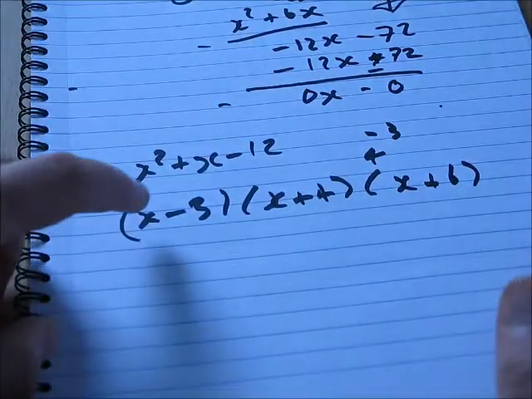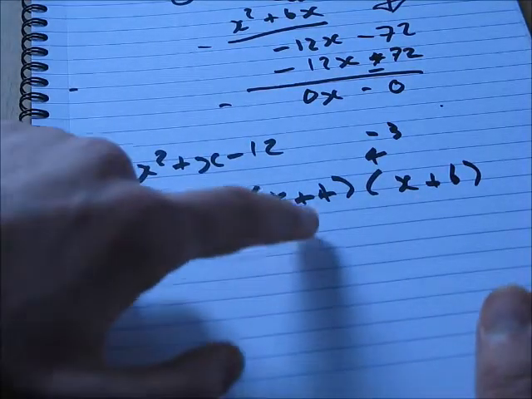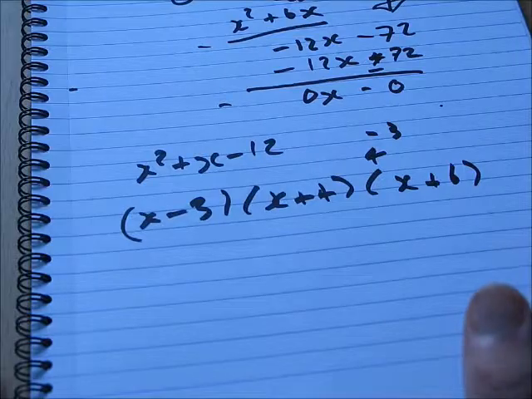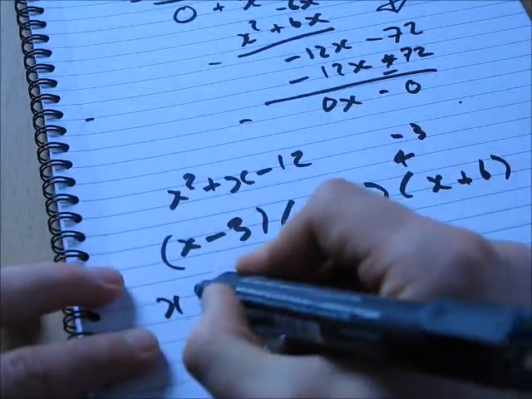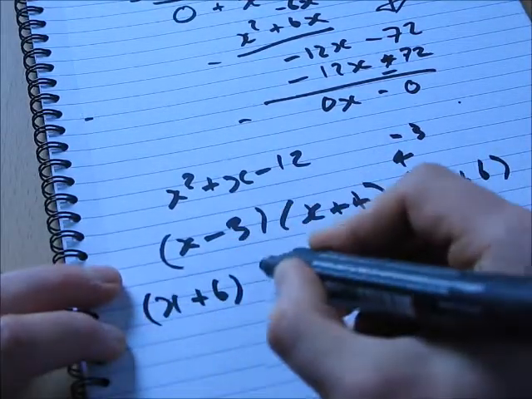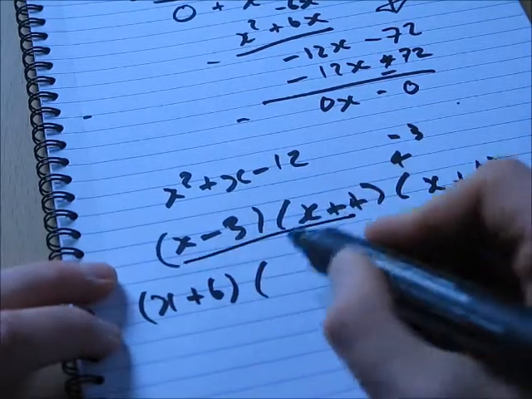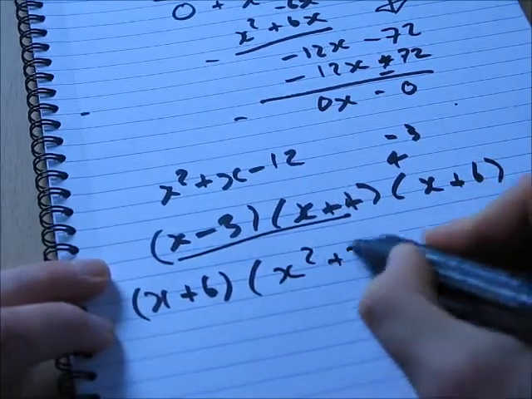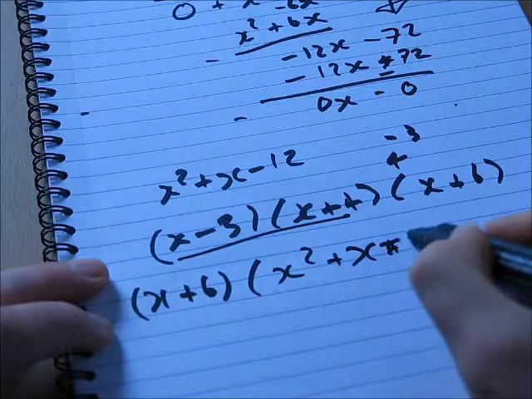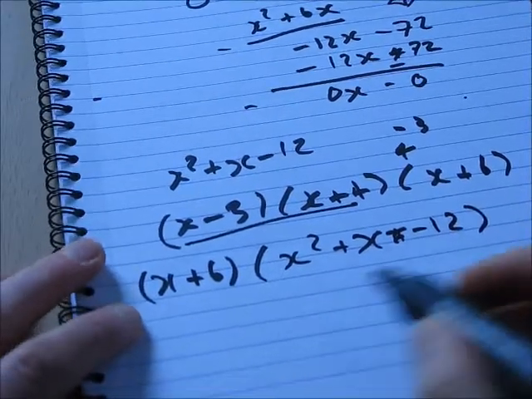So we just saw that x minus 3 times x plus 4 is x squared plus x minus 12, so I'm just going to put that straight in. So instead of these two, I'm just going to write x squared plus x minus 12. Okay, we're going to multiply these out.